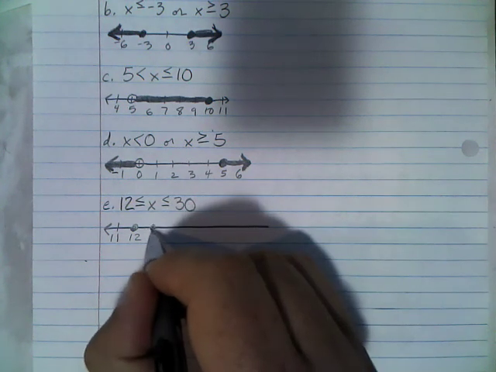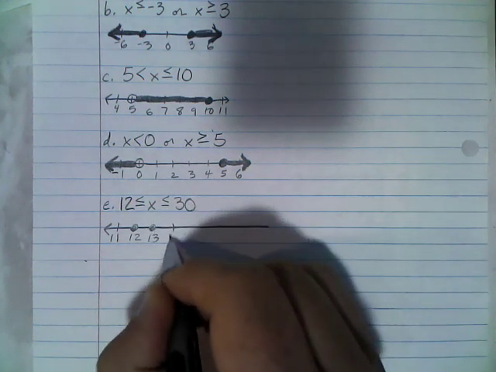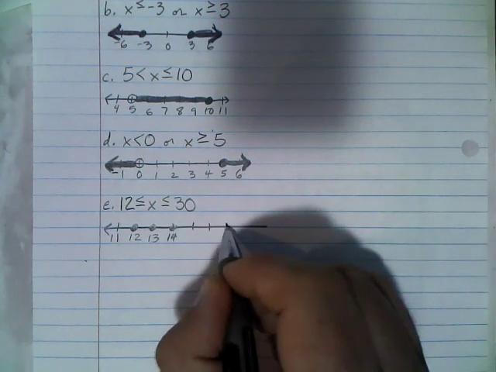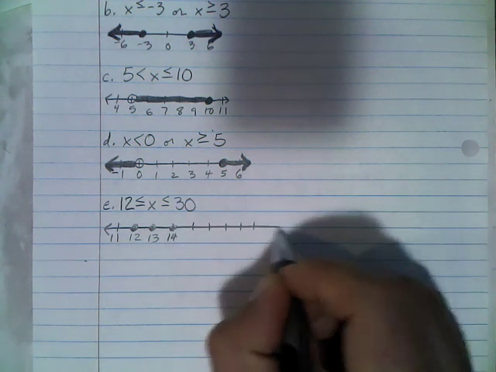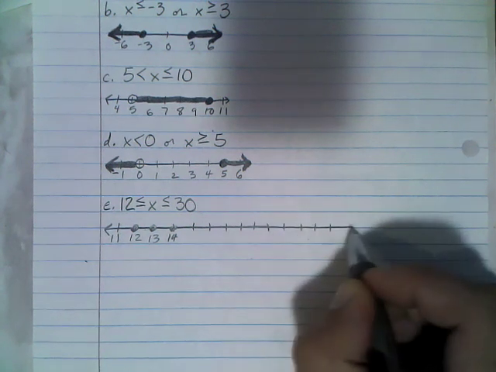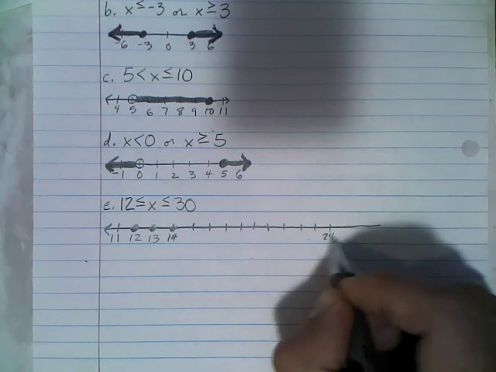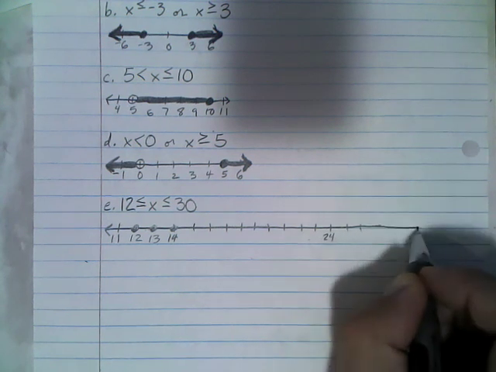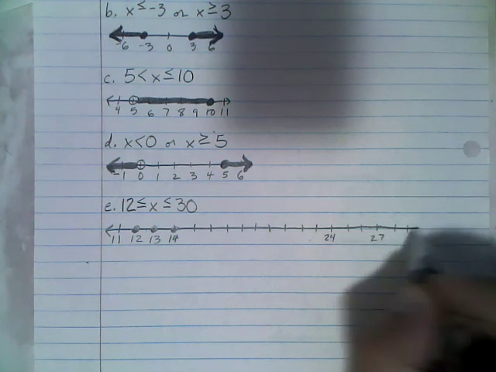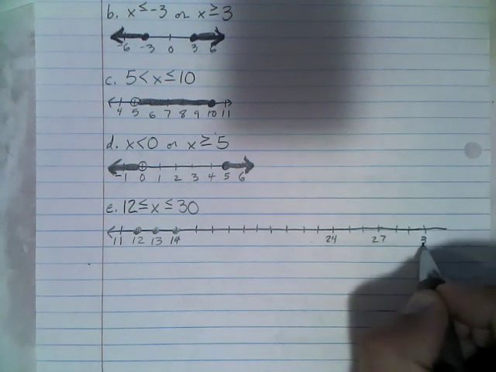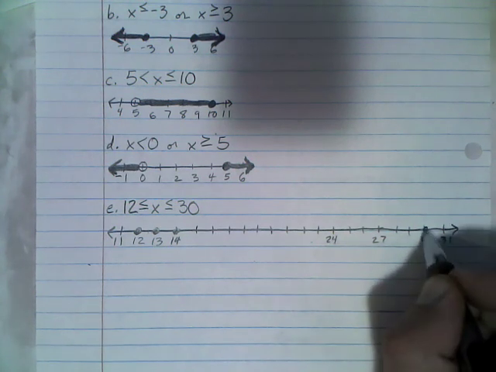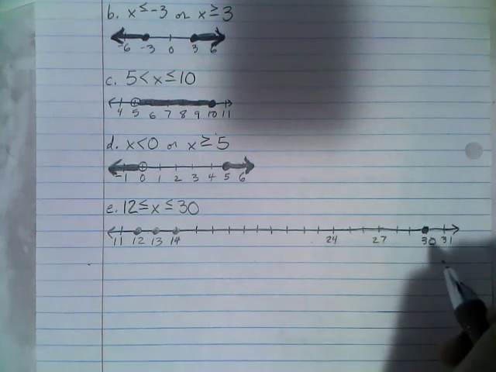So you could have 12 students. You could have 13 students. I could have 14 students, 15, 16, 17, 18, 19, 20, 21, 22, 23, 24, 25, 26, 27, 28, 29, 30, 31. So I could have anywhere up to 30 students.